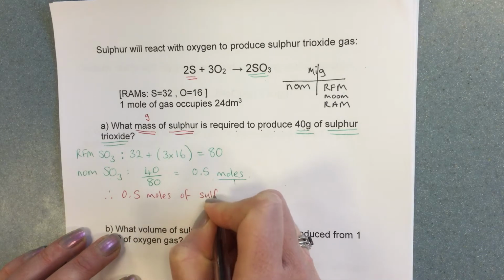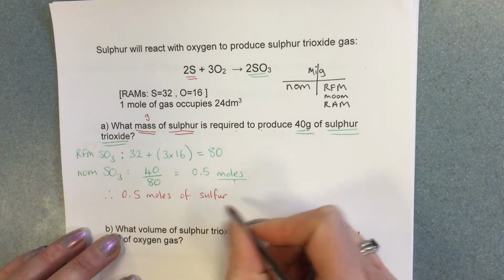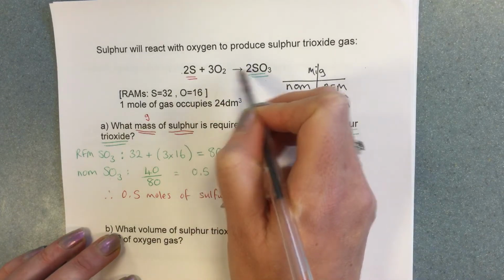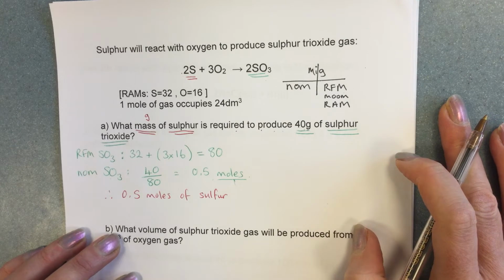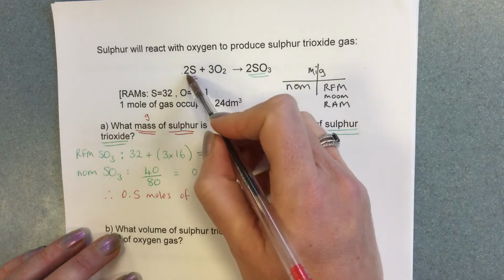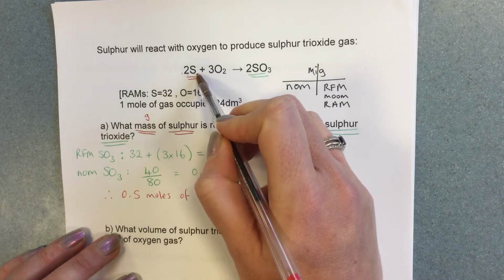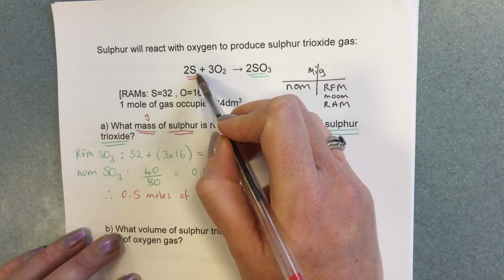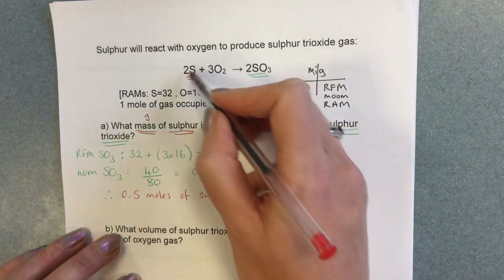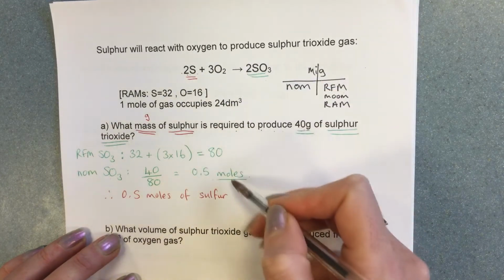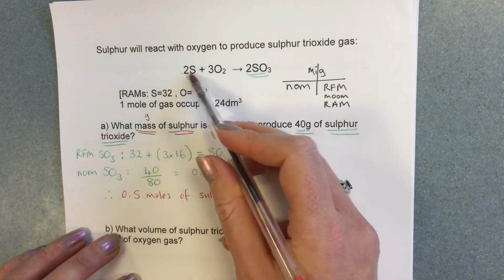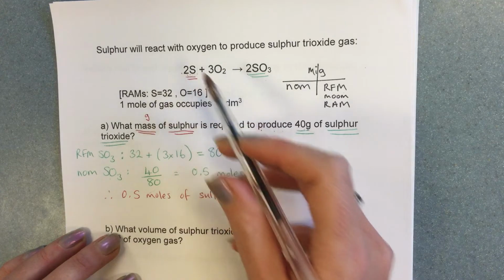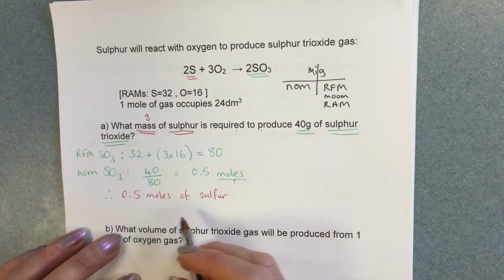So now I've used that equation, I've used the 0.5 moles, I've used that as numbers in front. I'm never going to refer to those numbers again. So what I want to make sure is I don't use that 2 in my RAM of sulfur. I don't times it by 2, because I've already used that 2-to-2 relationship to decide that 0.5 moles of that makes 0.5 moles of that, or is made by 0.5 moles of that. So I've got 0.5 moles of sulfur.